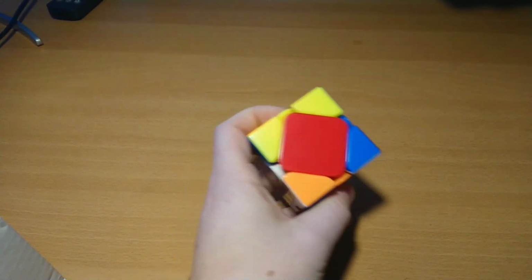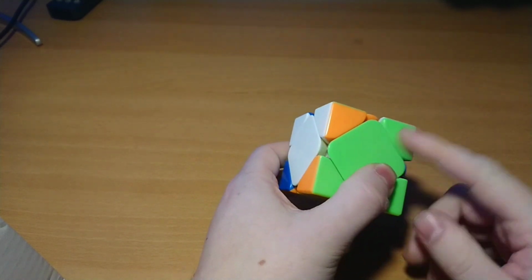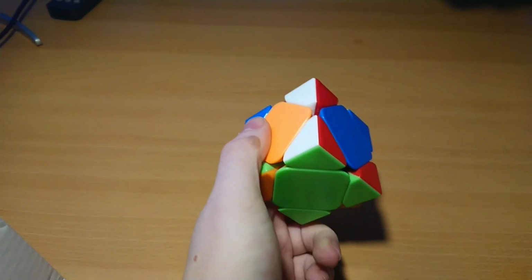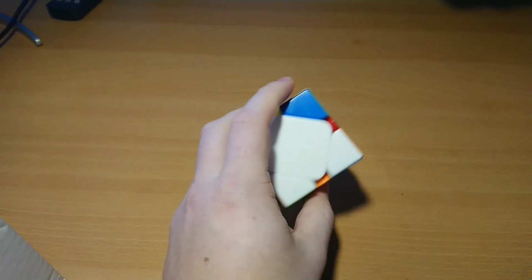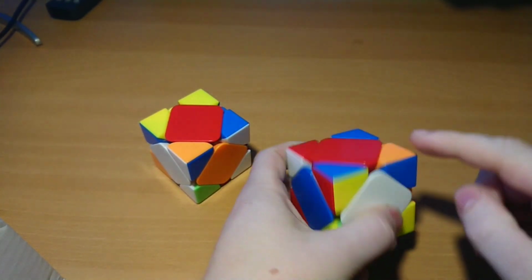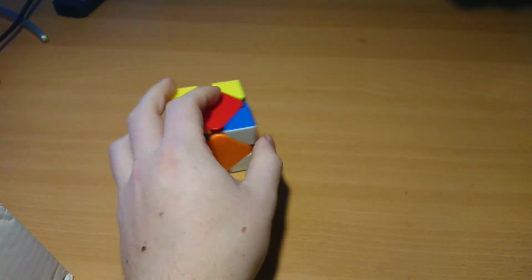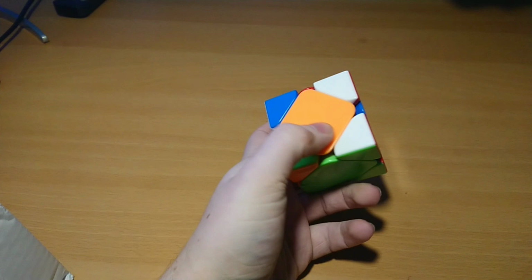Pseudo layers is a technique we can use when you have a twisted corner in the bottom layer and a soft corner in one of these two positions. 2/3 of the time you will have a soft corner in one of these positions. This is an example from when you don't have a soft corner, and then you won't be able to do this technique. So how does the technique work?